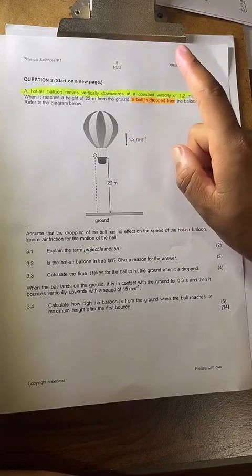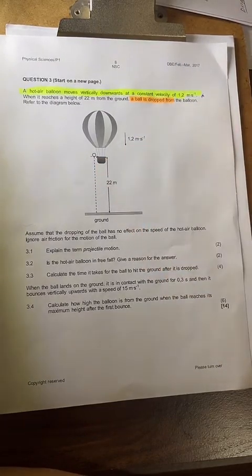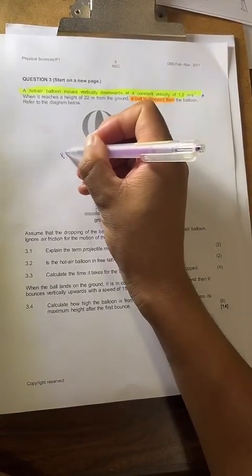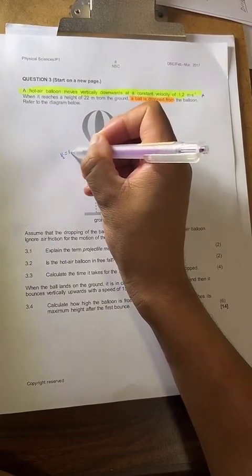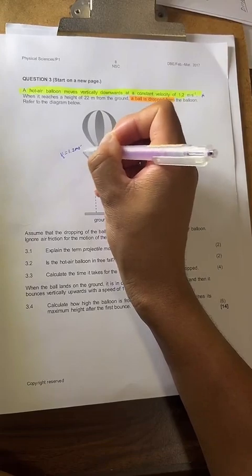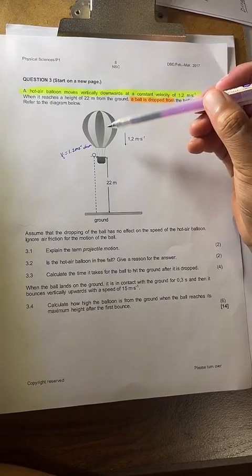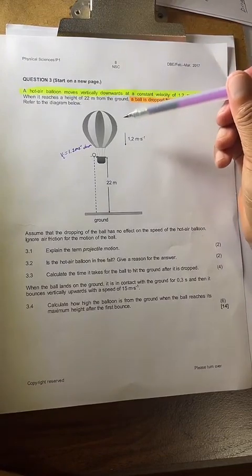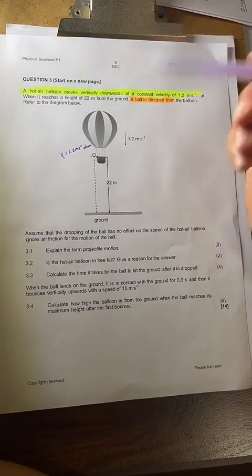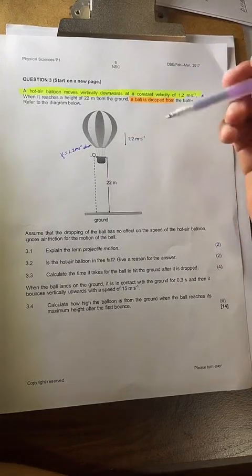The speed of the hot air balloon is 1.2 meters per second, and it's the same constant speed. The velocity of the balloon does not change. When this object is dropped, notice that the initial velocity of the object is not zero. The initial velocity of the object becomes 1.2 meters per second down. Because it is dropped, its initial velocity is supposed to be zero, but it is inside a moving object, so it assumes the speed of the hot air balloon. Its initial velocity is that of the hot air balloon.